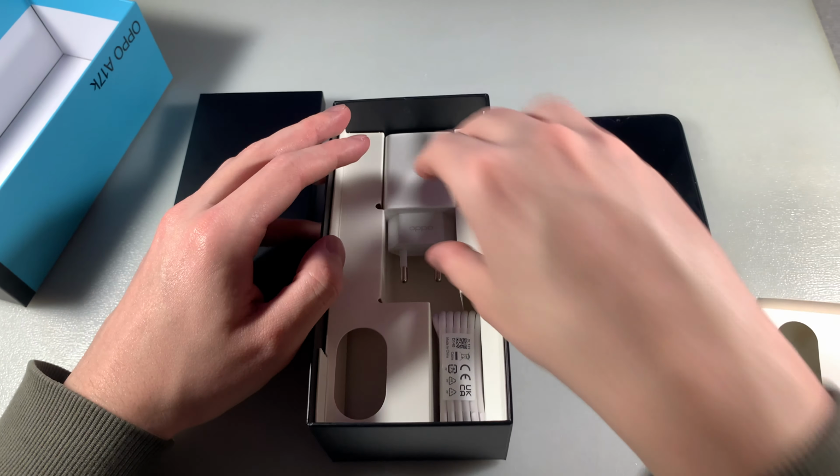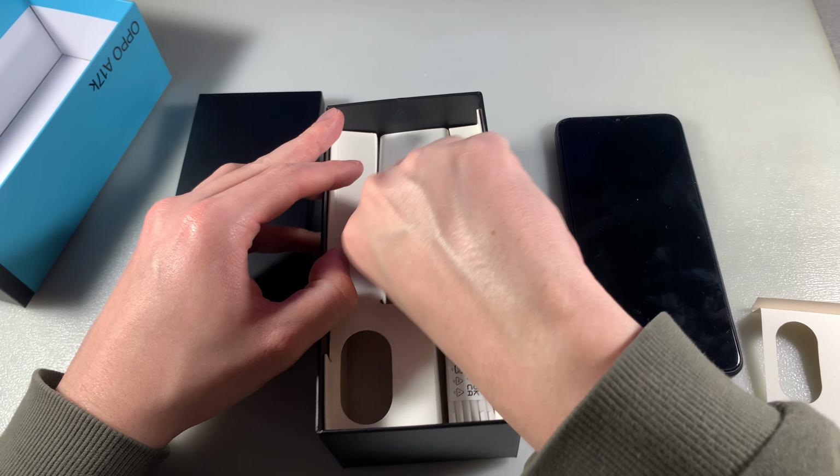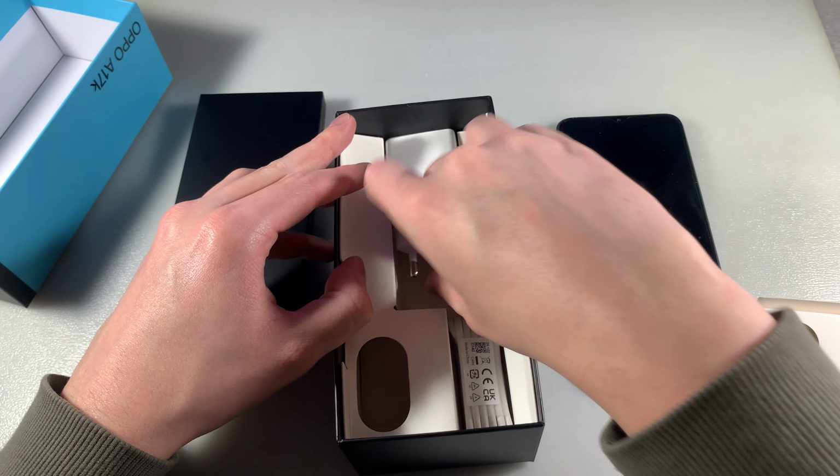In completion we have adapter for charging and micro USB cable. This is all completion.